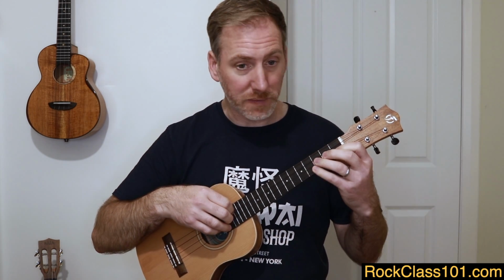So if we look at measure 15, we have all eighth notes, nice constant 8-note rhythm here, 1 and 2 and 3 and 4 and.